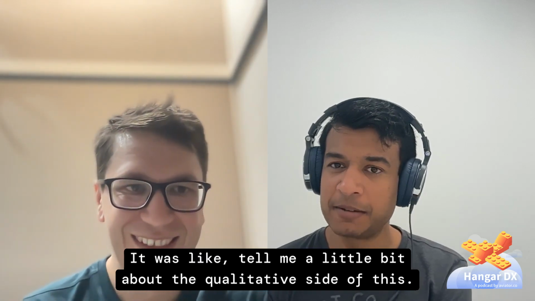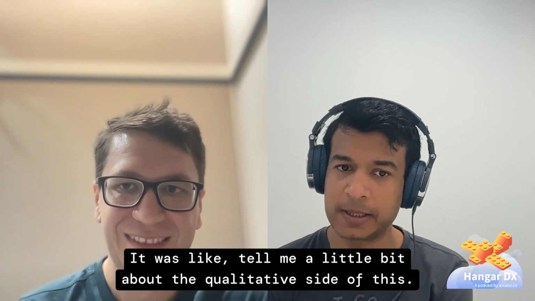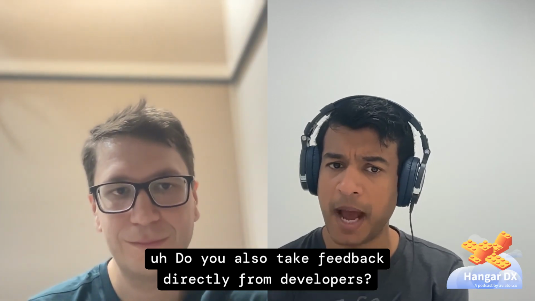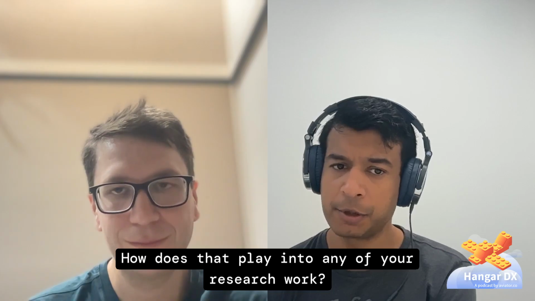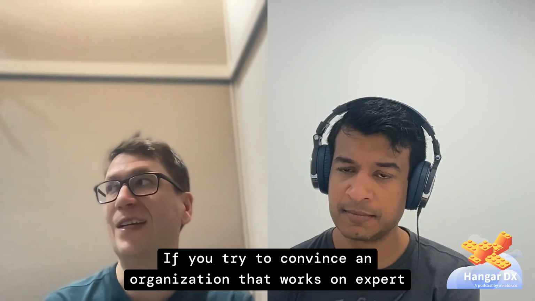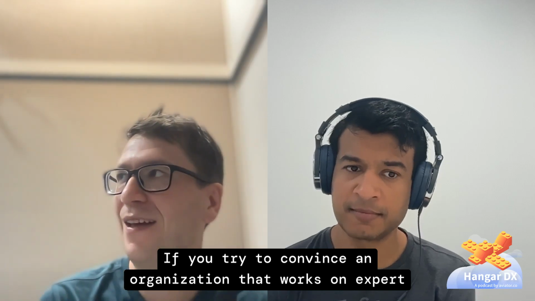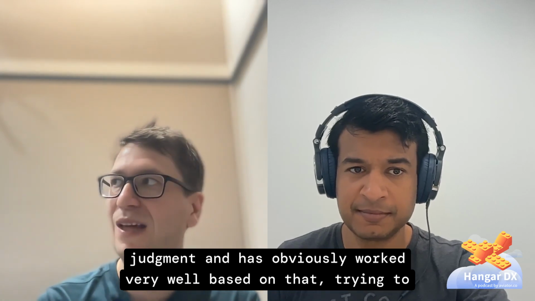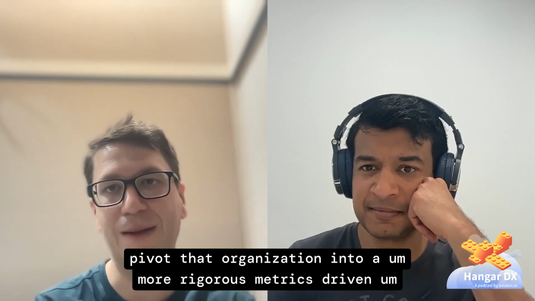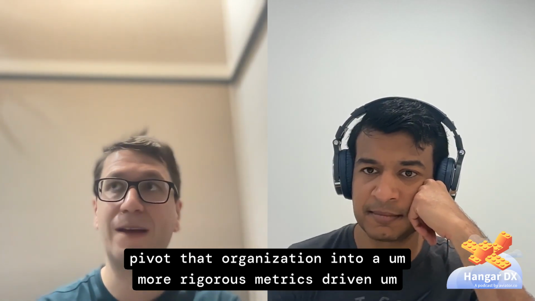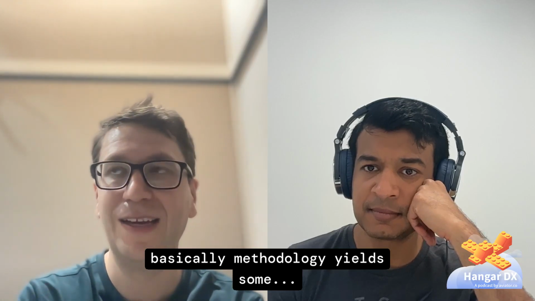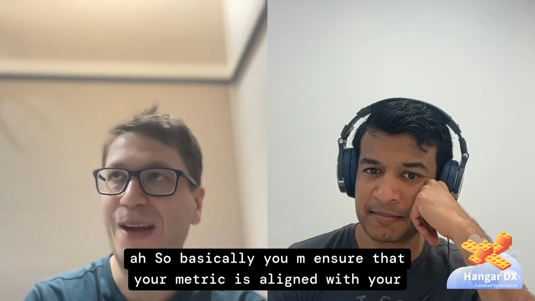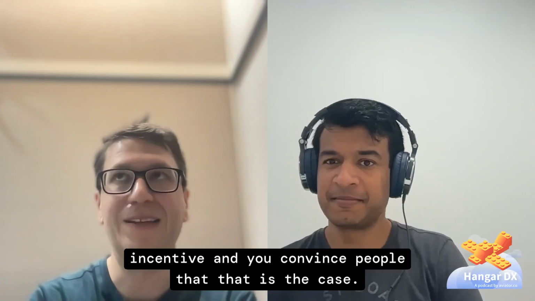Interesting. Tell me a little bit about the qualitative side of this. A lot of this you collect through instrumentation. Do you also take feedback directly from developers? How does that play into any of your research work? When we started out, this was a big challenge. If you try to convince an organization that works on expert judgment, and has obviously worked very well based on that, to pivot into a more rigorous, metrics-driven methodology, it yields some, let's say, pushback. So basically you ensure that your metric is aligned with your incentive, and you convince people that that is the case.